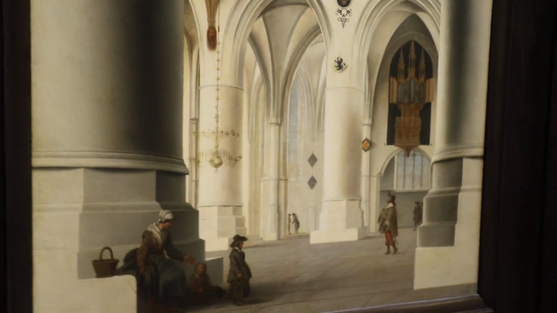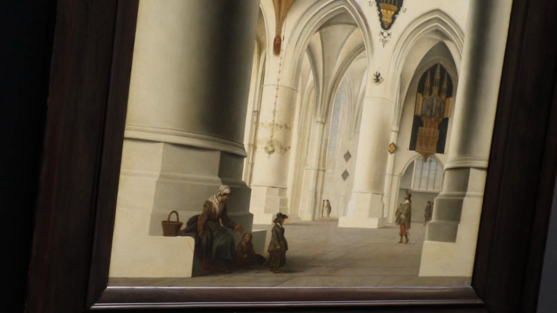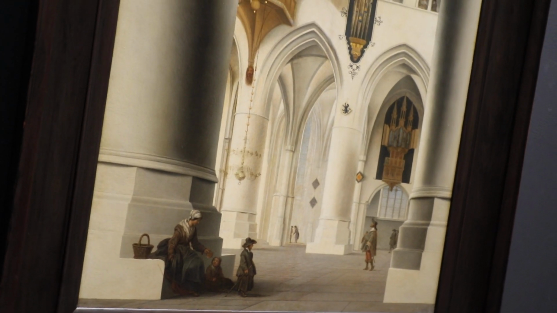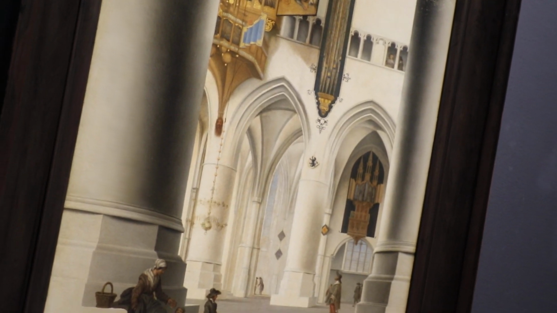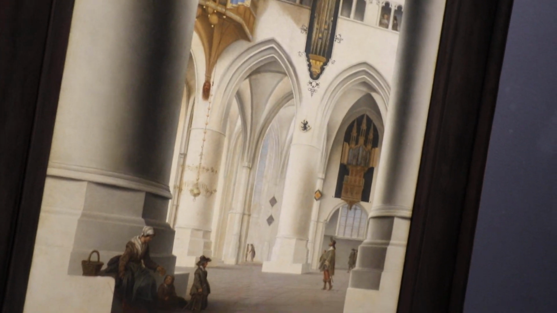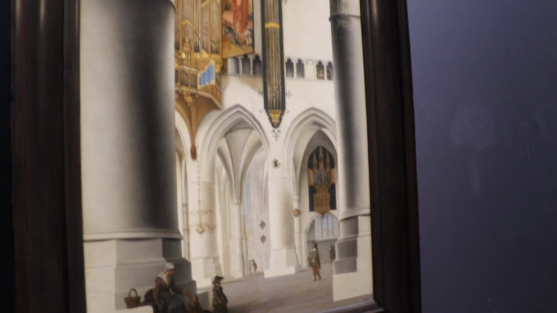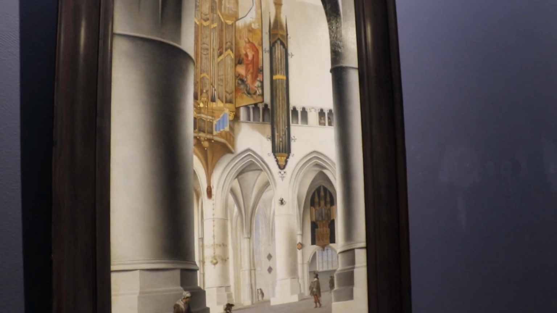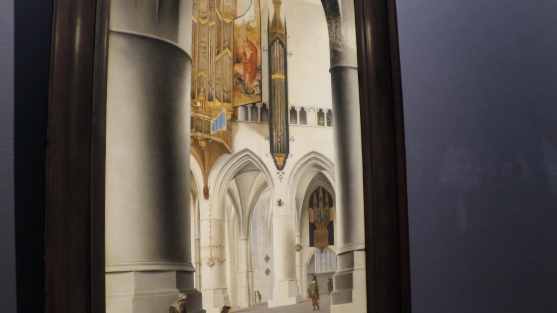This is by the same artist, Saenredam, Interior of the Church of St. Bavo in Haarlem, which is my favorite church. I love that church. We actually went to church there. It was done in 1597, and he specialized in architectural painting.